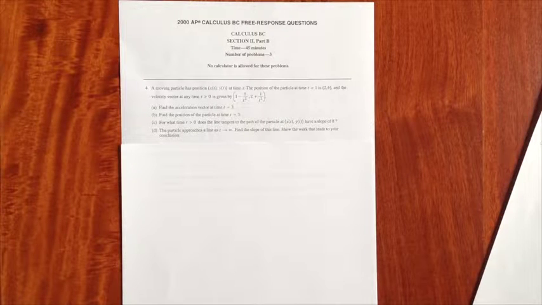So what we know from that is it's likely that there's going to be differentiation in this problem because we're looking at vectors, we're looking at position and velocity, and we also know that there's likely to be integration because they've given us a particular solution for the position but a vector for the velocity. And lo and behold, part A and part B are looking for first the acceleration vector at a particular time and then the position vector at that same time.